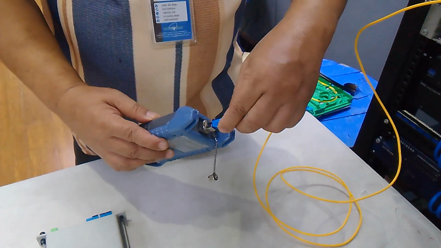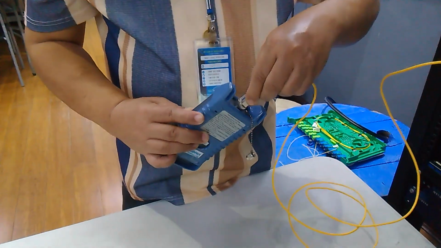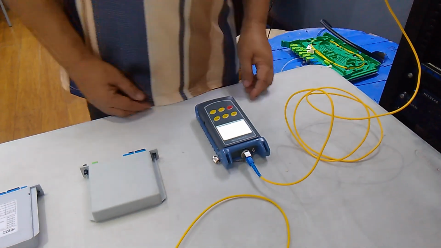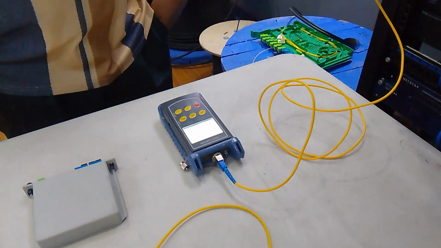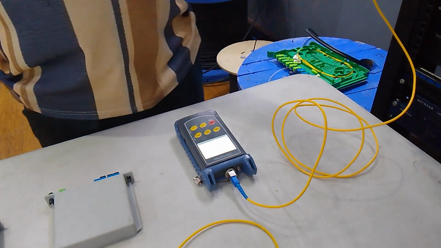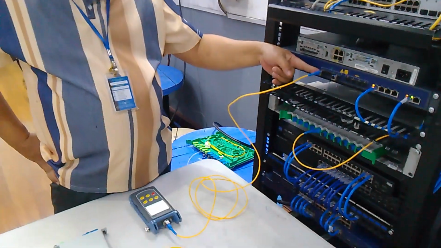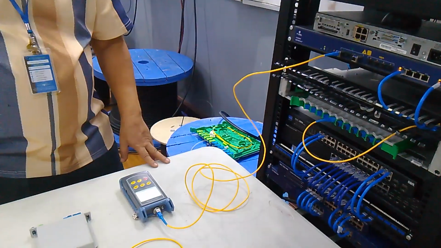Okay. I have the reading of 6.88 dBm. So this is a 7 dBm power output. Now I have read 6.9, which is around the same.